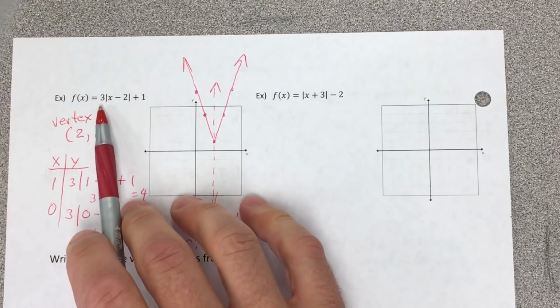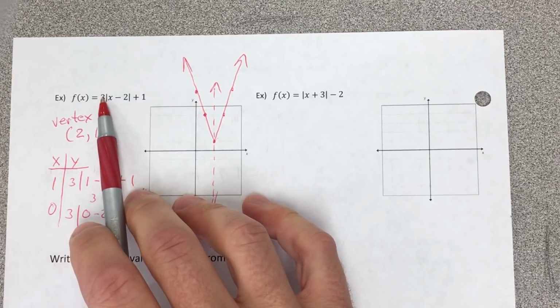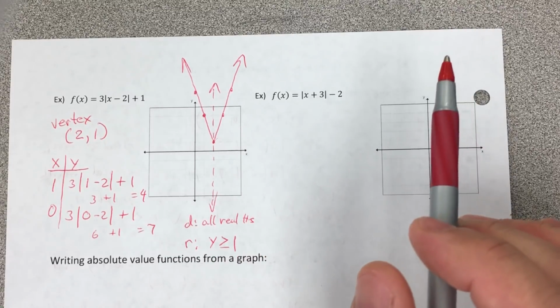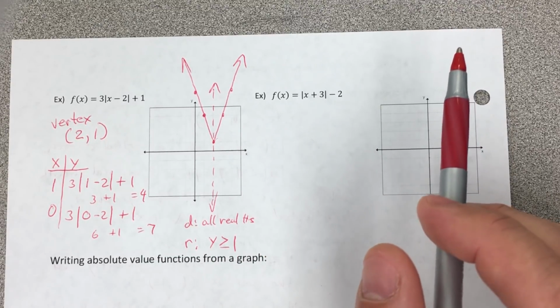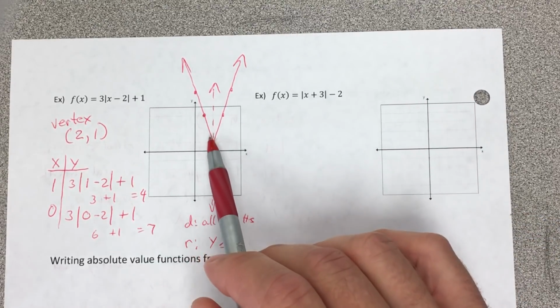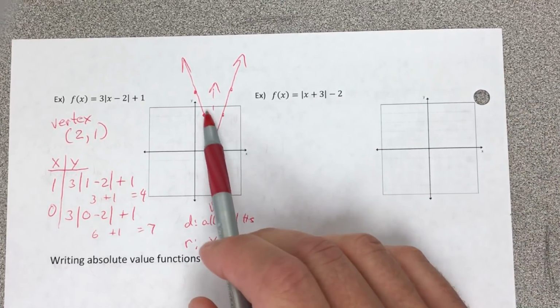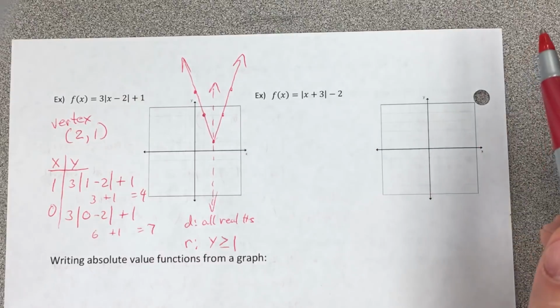And notice that 3 out there, that's a vertical stretch. This is a little bit stretched out. It appears narrower. It's not in actuality narrower, but it opens up a little narrower. But yeah, it's a vertical stretch, so that's interesting. All right, let's try another one.